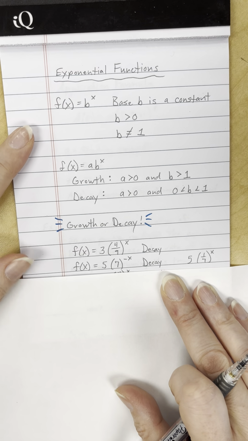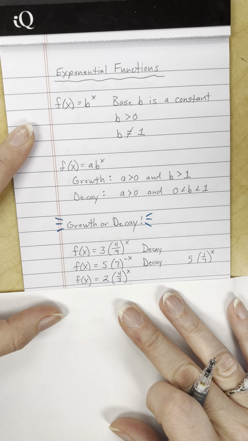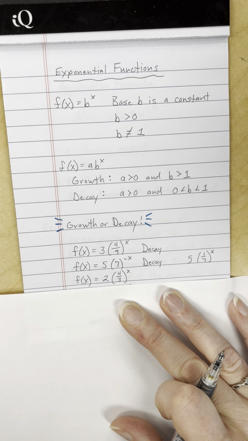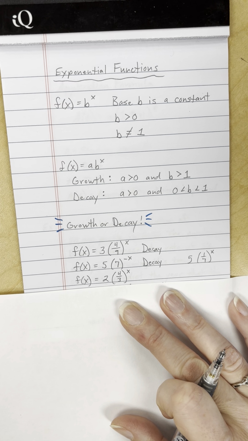All right, round 3. You ready? Here's round 3. Growth or decay. F of x equals 2 times 4/3 to the x. It's a fraction. I'm thinking it's going to be decay. I mean, we got 2 decays. Let's go for a trend. It's decay, right? Did you make the same argument that I did?